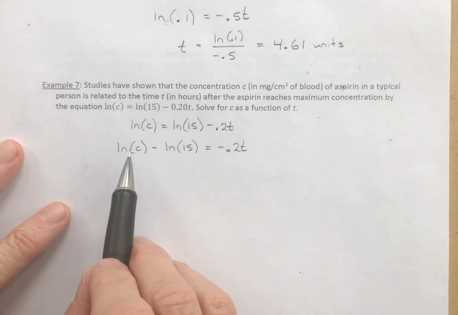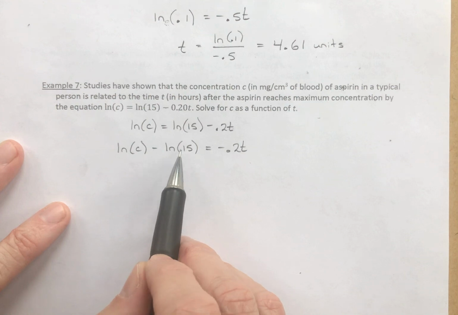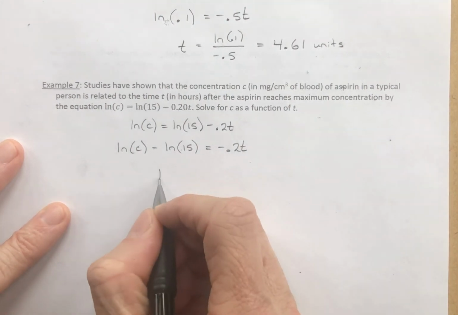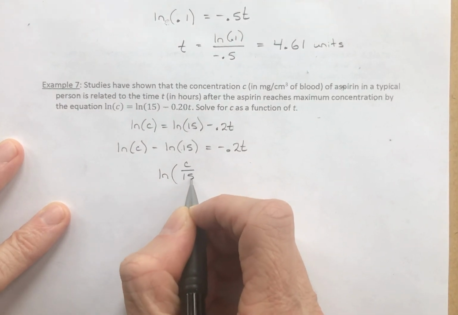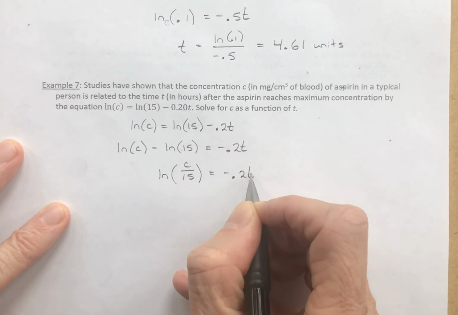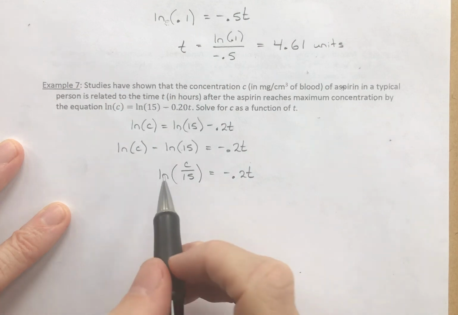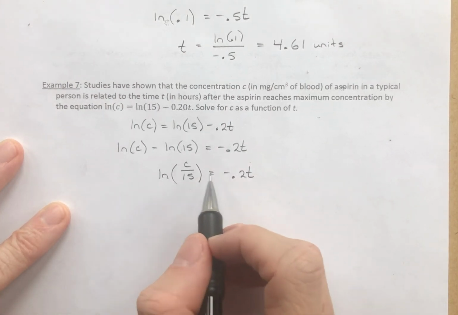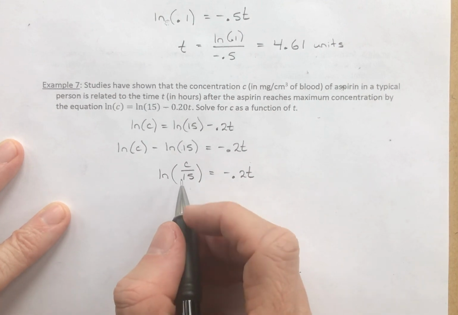So now I have a natural log minus a natural log, and we know that that's equal to the quotient of the first over the second. So this is one natural log: the natural log of C over 15 is equal to negative 0.2t. Again, we're trying to solve for C, and we're doing a little bit better. Now I have a natural log equal to something, so I can rewrite this in exponential form.